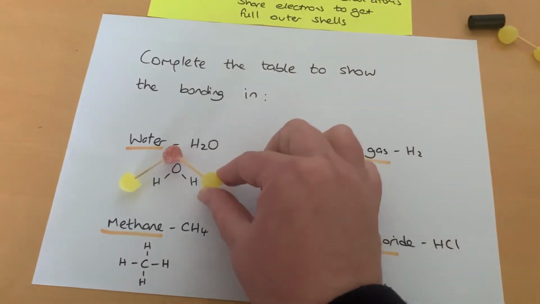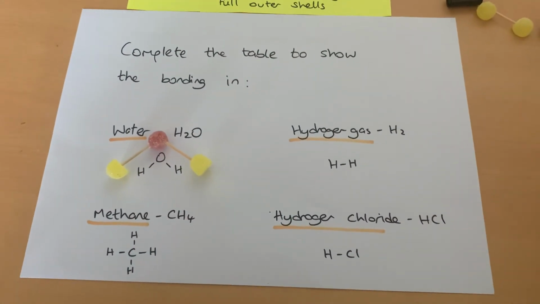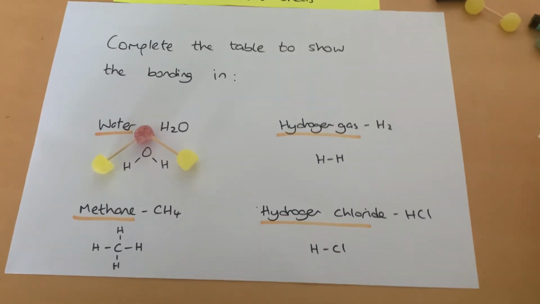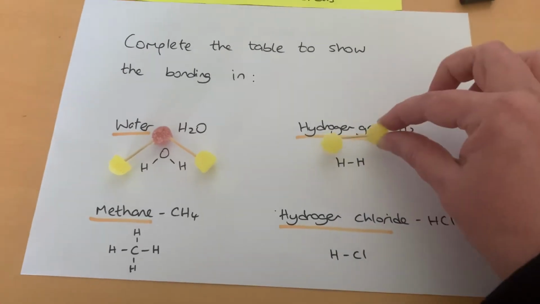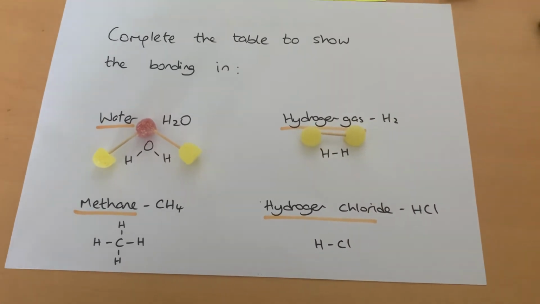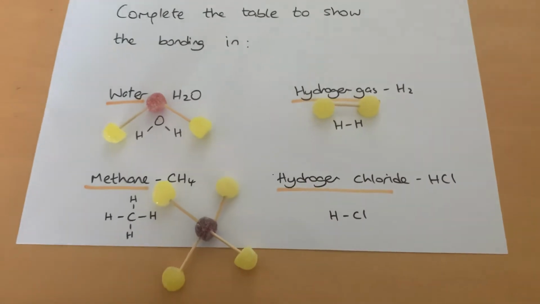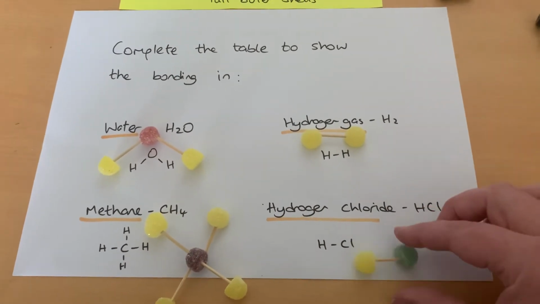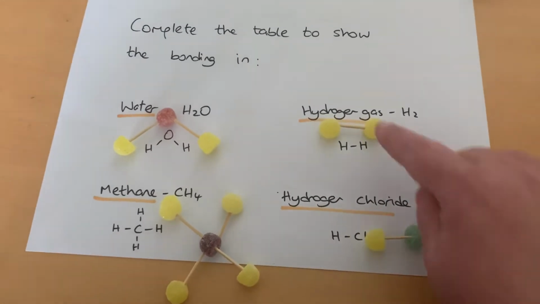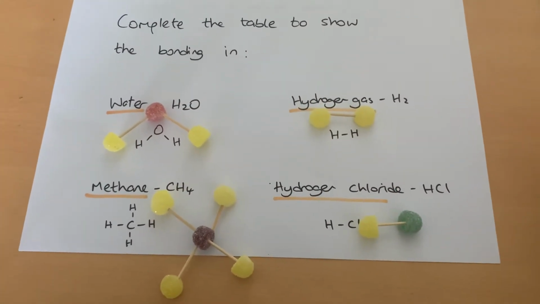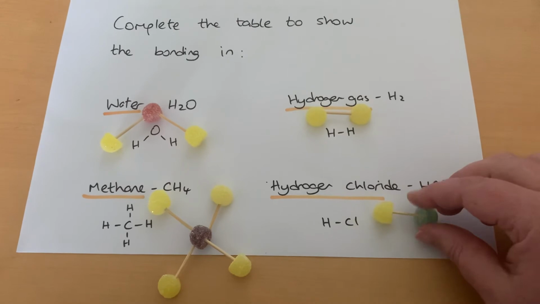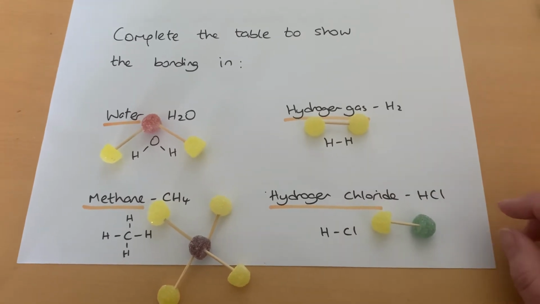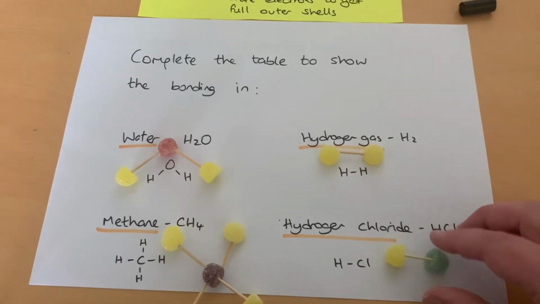So we've got our water molecule, just showing you the molecules, and in school we have the actual molecules, not just jelly babies that you'll be able to see. We've got hydrogen, we've got methane, and we've got hydrogen chloride. Okay, so they all are what's called single bonds, or single covalent bonds, where there's 1 shared pair of electrons, just like we've been practicing. So if you want to pause the video now and complete that table in your booklet.